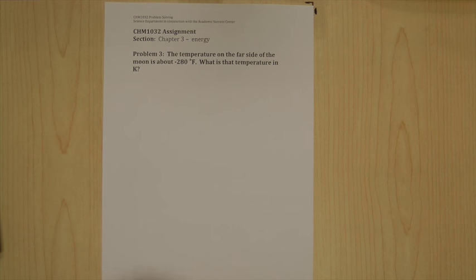This is a pretty standard question, actually. Let's read the question carefully. It's another temperature conversion problem. The temperature on the far side of the moon is about negative 280 degrees Fahrenheit. What is that temperature in Kelvin?